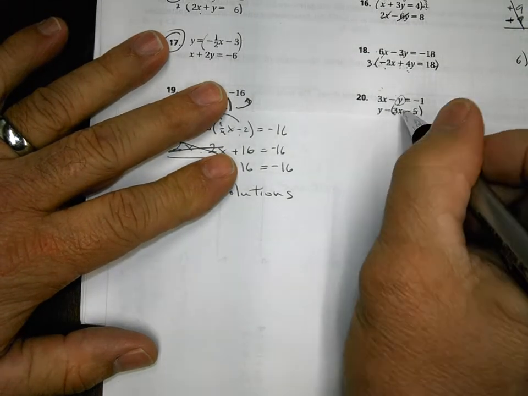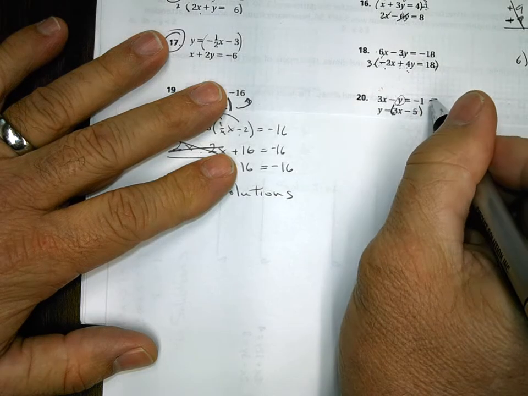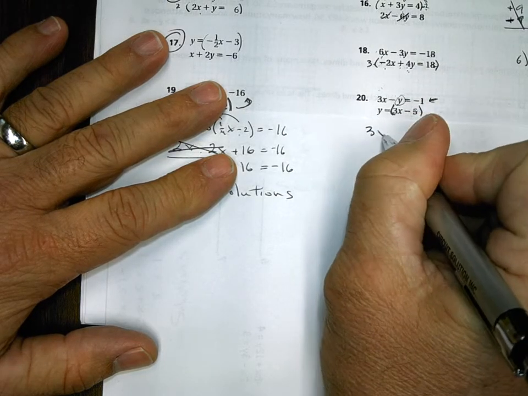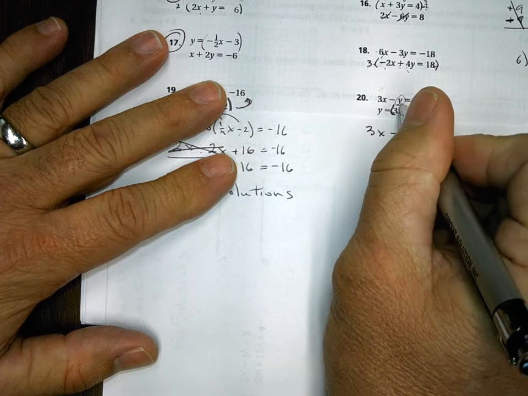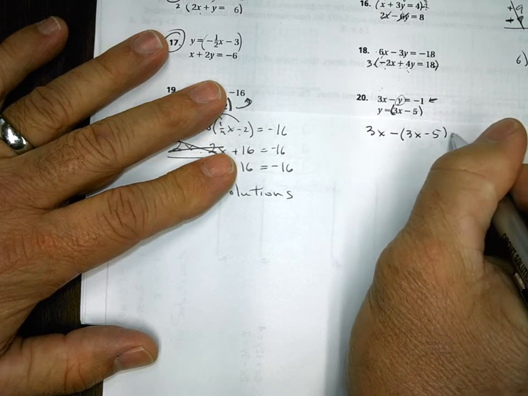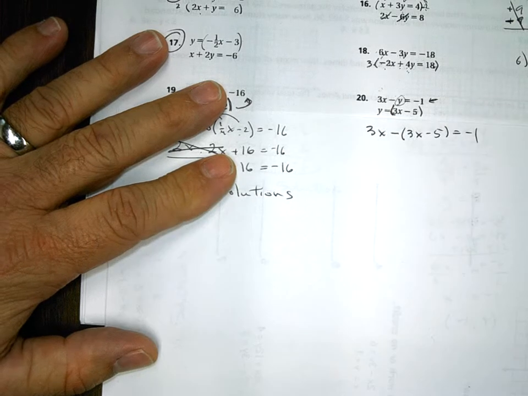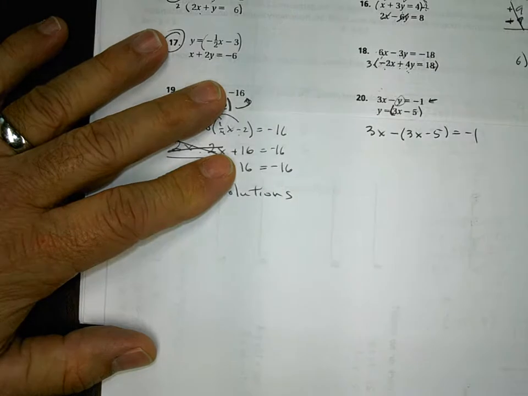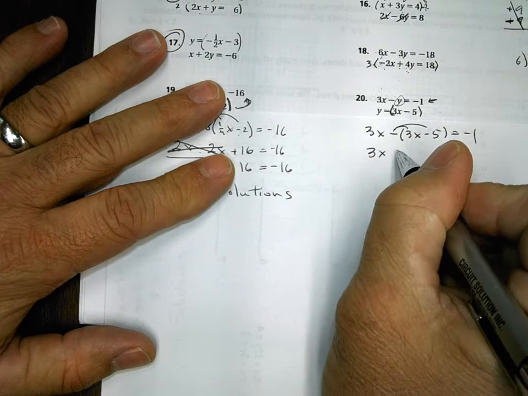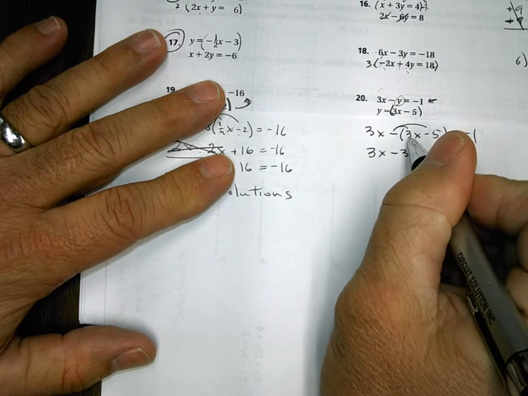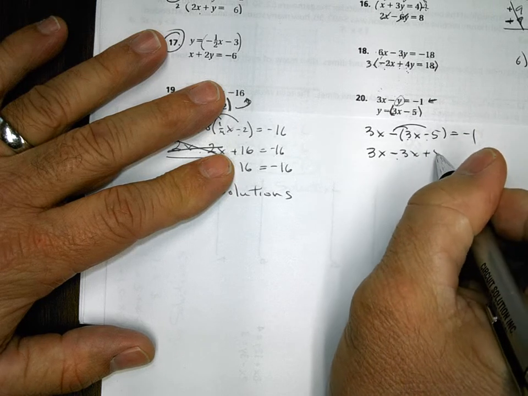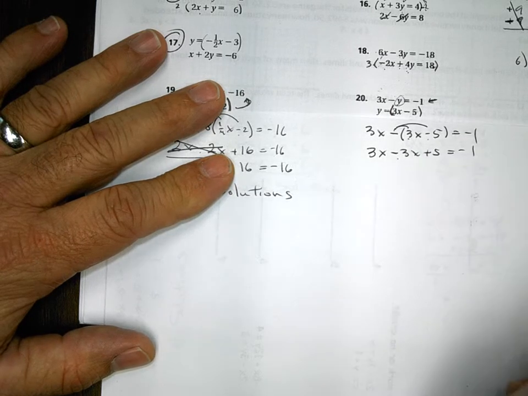All right, but here we go. We're going to substitute in for y in this equation. We're going to substitute in 3x minus 5. So that's 3x minus, instead of y, we put in 3x minus 5. And then we continue on as normal, equals negative 1. So we distribute that negative sign, which means everything on the inside turns to the opposite, meaning 3x becomes negative 3x, negative 5 becomes positive 5, equals negative 1.